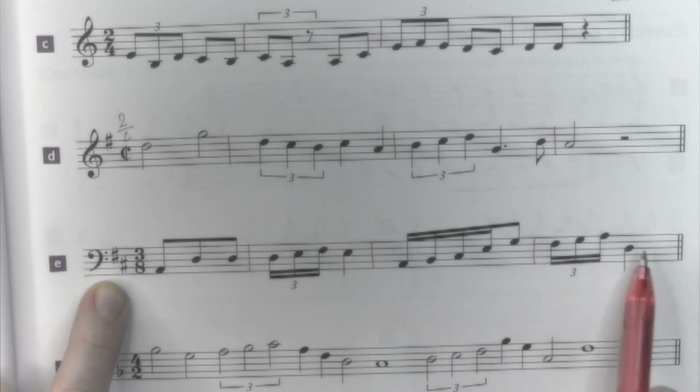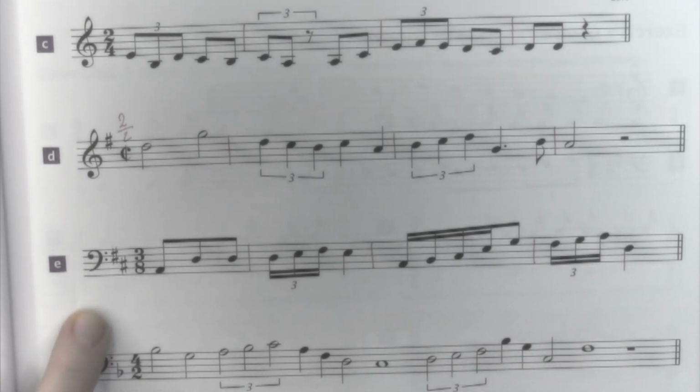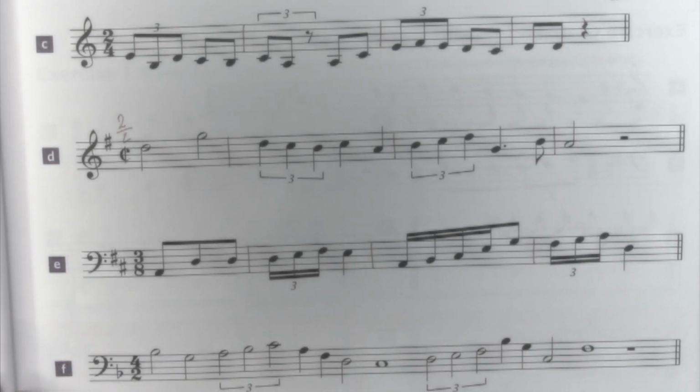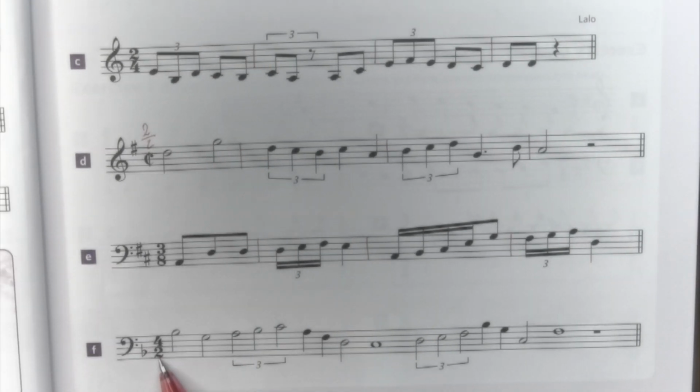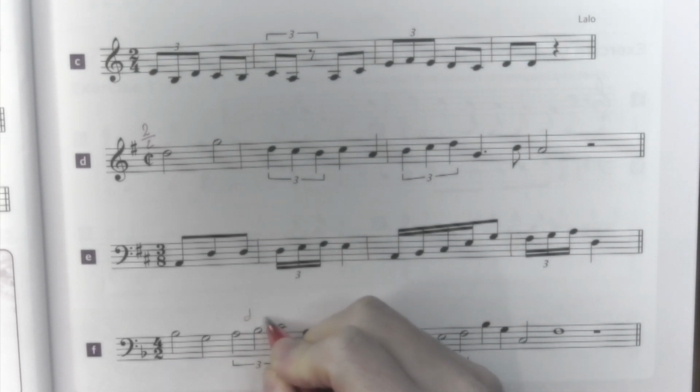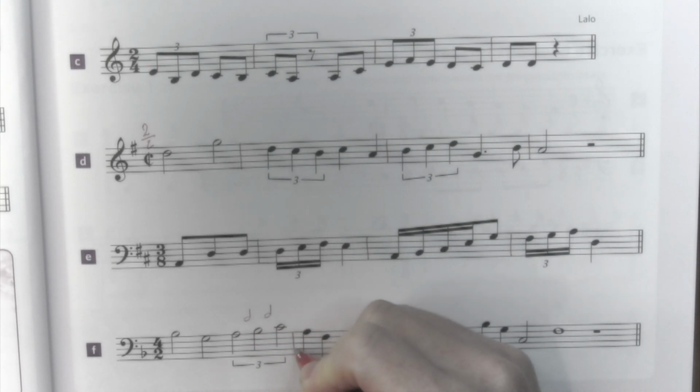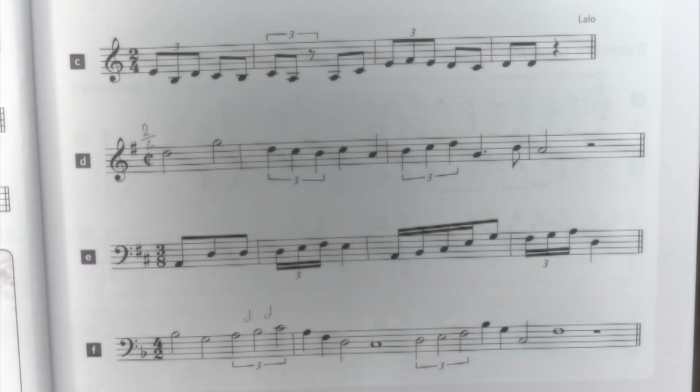Lastly, 1, 2 and 3, just to confirm that we were right before. And the very last one, 4 minims in a bar. 1, 2, 3, 4. This is equal to 2 of the same kind. So here it is. 1, 2, 3, 4.